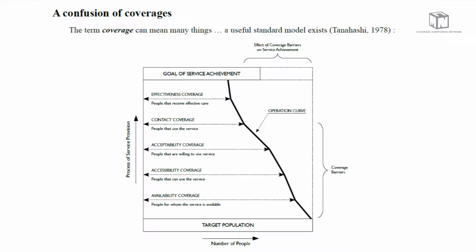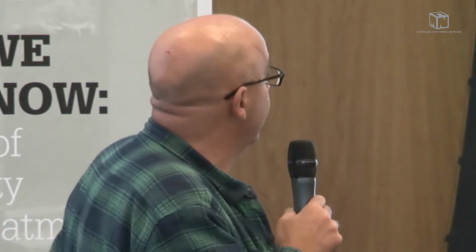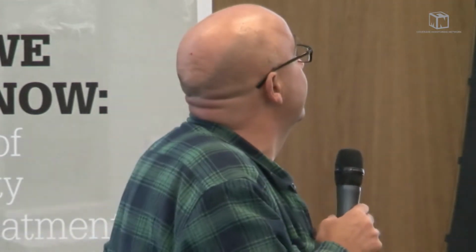Contact coverage, this is what we usually mean by coverage: the number of people we contact, the number of people we bring into the program. And lastly, effectiveness coverage, we can think of that as our cure rate. So our impact, the goal of our service achievement, is a complex product of all of these types of coverage. Ignoring one level or many levels of coverage means that we don't understand why our coverage is as it is. I'll come back to some of these levels as we go through. Let's have a look at the next slide.